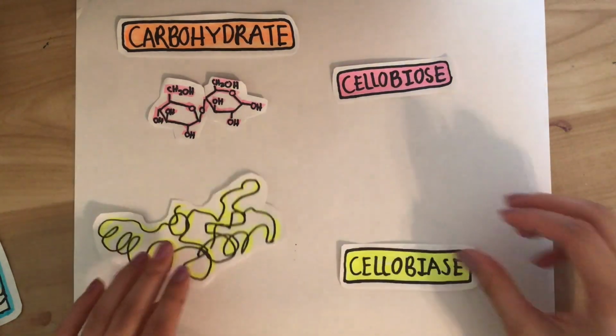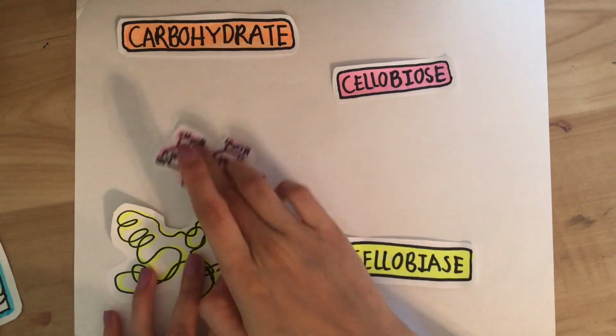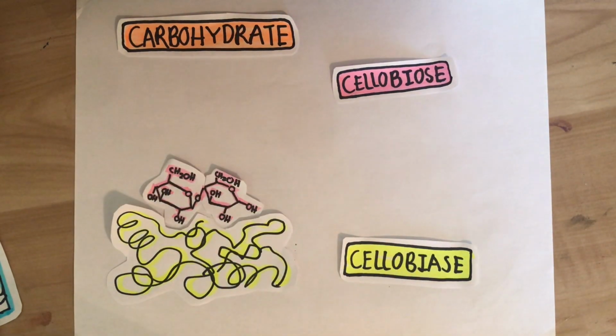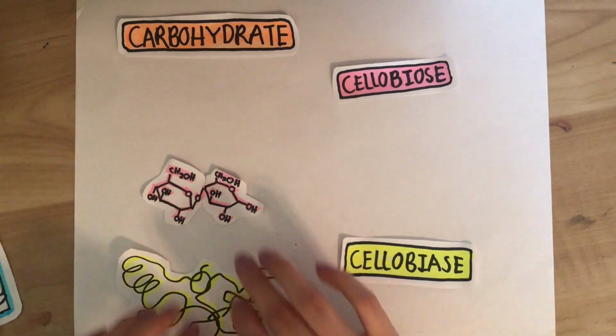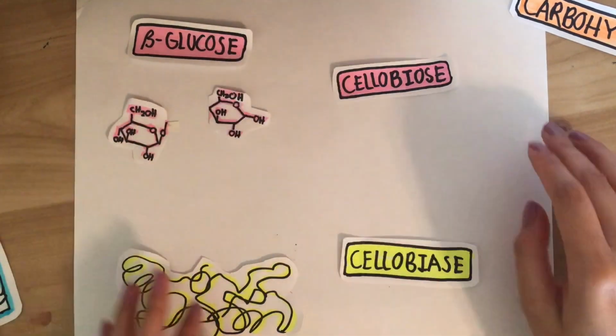The way cellobiase works is that cellobiose will bind to its active site like this, and then through enzymatic reaction, cellobiase will break down cellobiose into two molecules of beta glucose.